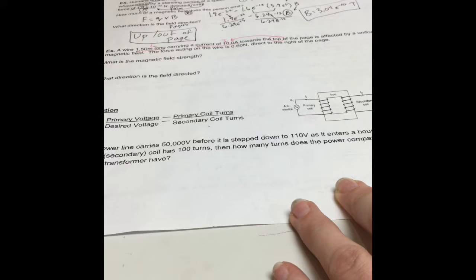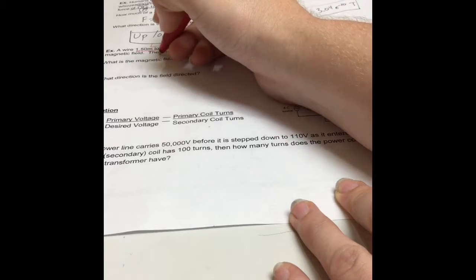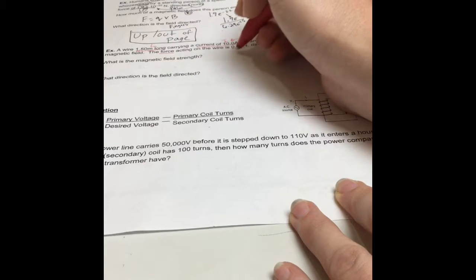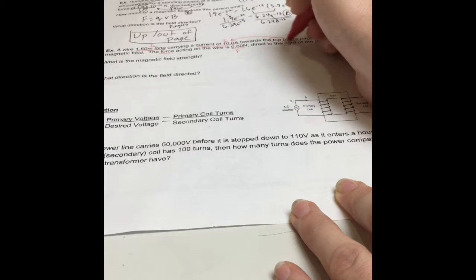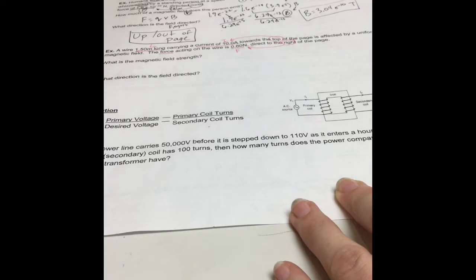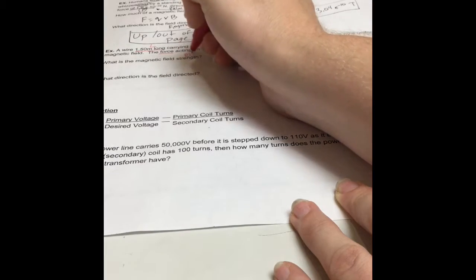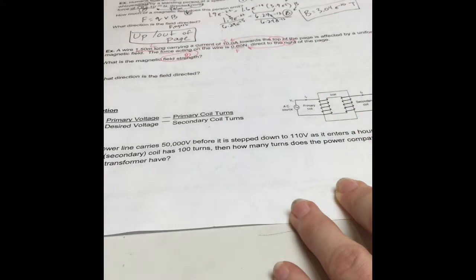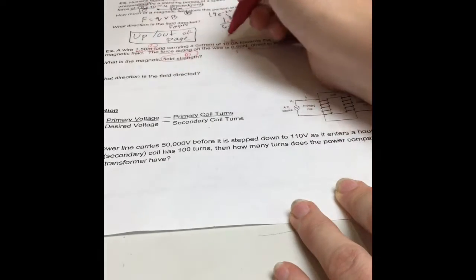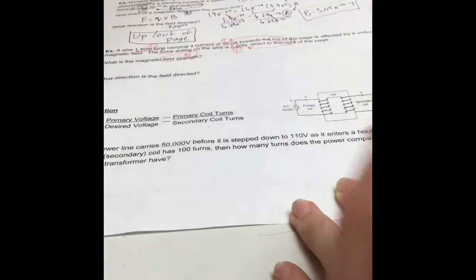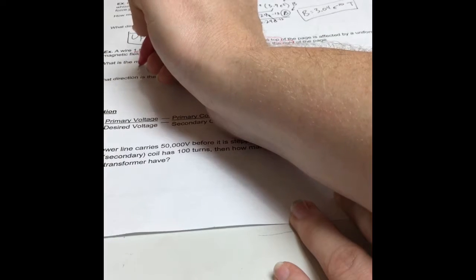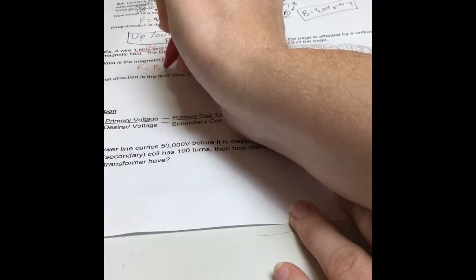The charge is affected by a uniform magnetic field, and the force is acting at 0.6 newtons, so that's my force, and it's directed to the right. So again, that'll come in handy in a second. To find my magnetic field strength, I'm going to be solving for the letter B. So I have L, I, F, and I want B. The equation that I'll be using is F equals BIL.